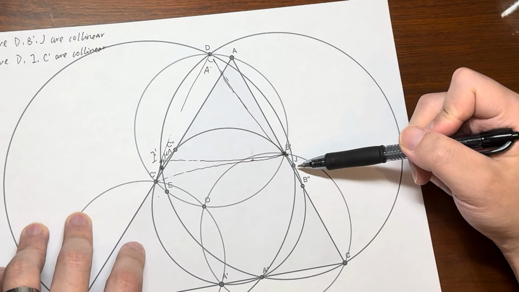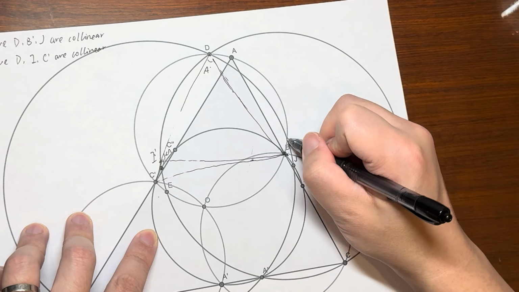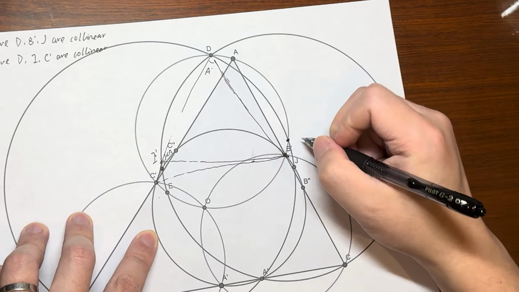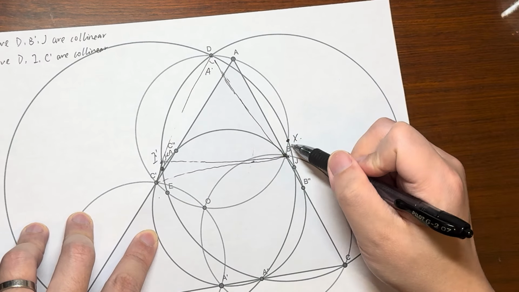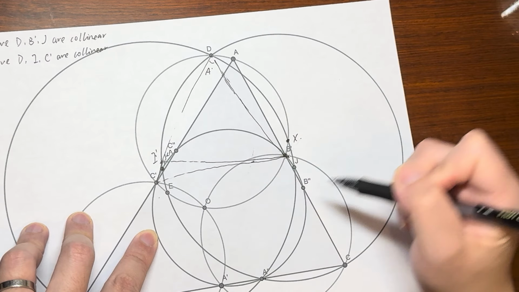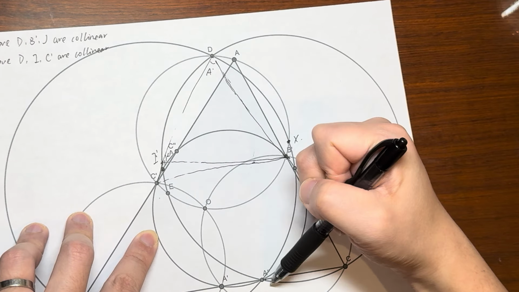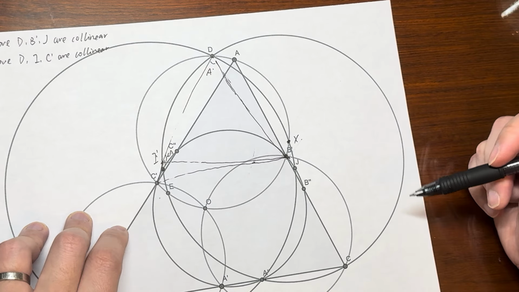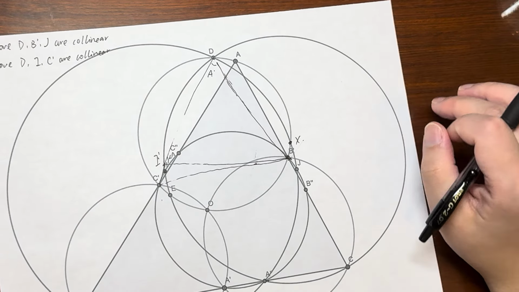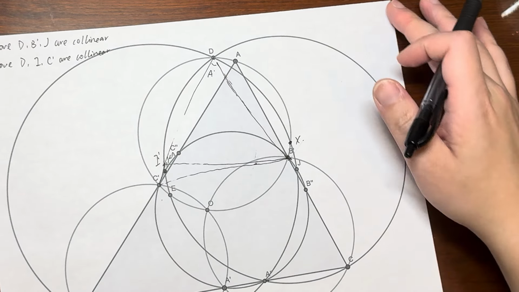Similar for the point J. And for this point, let's call it X, we can also prove that X, B prime, A double prime are collinear, which is similar to C prime, E, A double prime being collinear. Okay? So that's another set of properties.